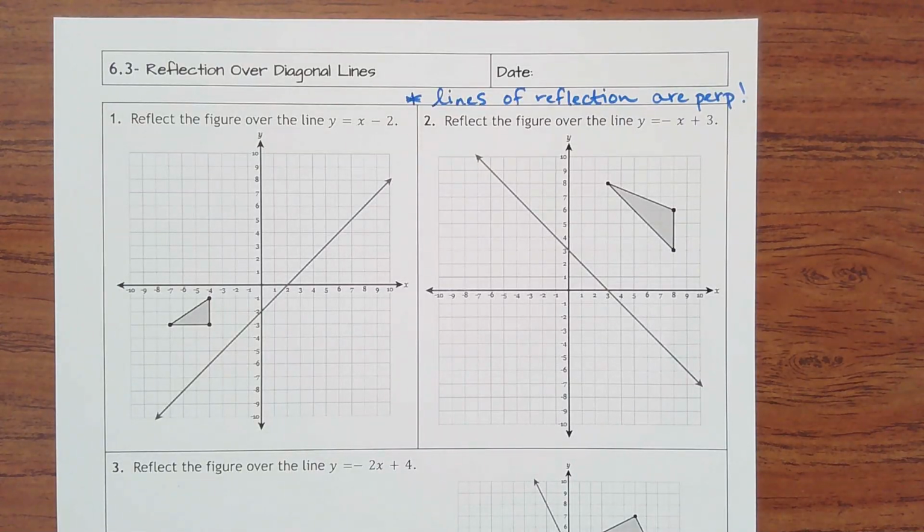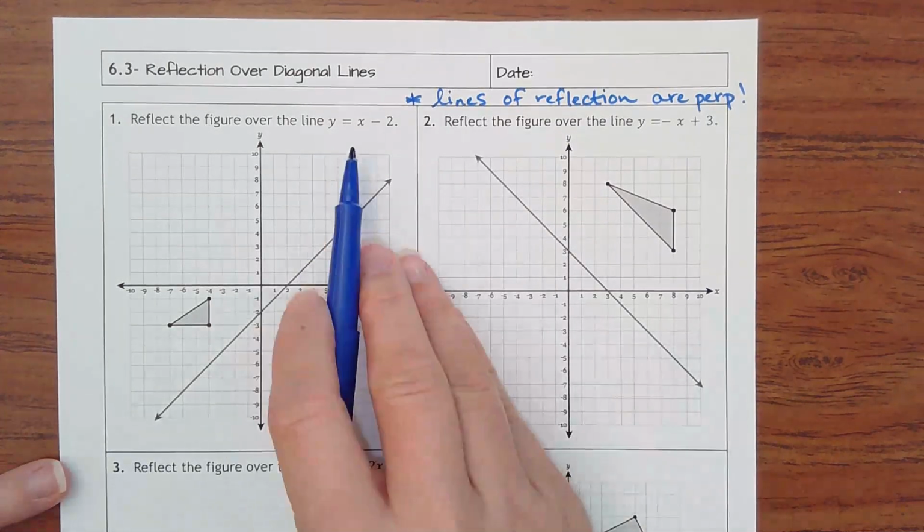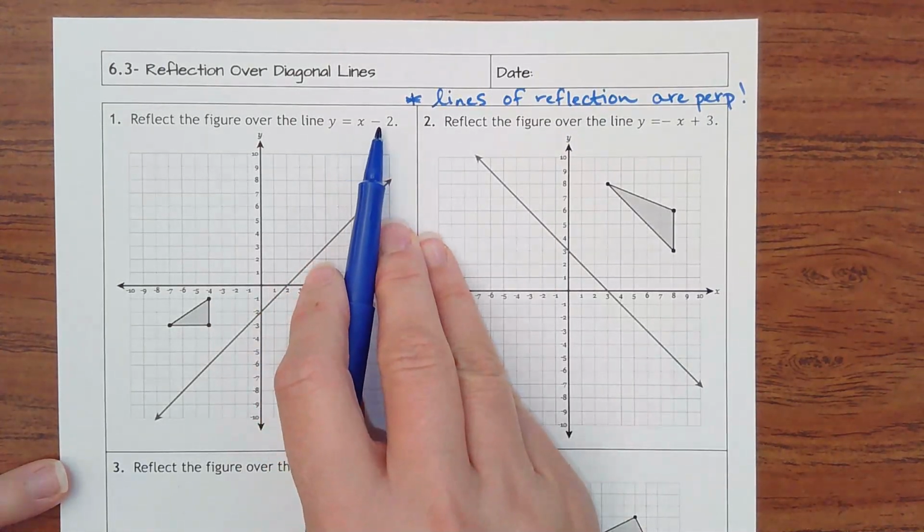6.3 is reflection over diagonal lines. A little trickier than just having them be horizontal or vertical, but same concept of flipping it. Reflect the figure over the line y equals x minus 2. So this is y equals mx plus b.